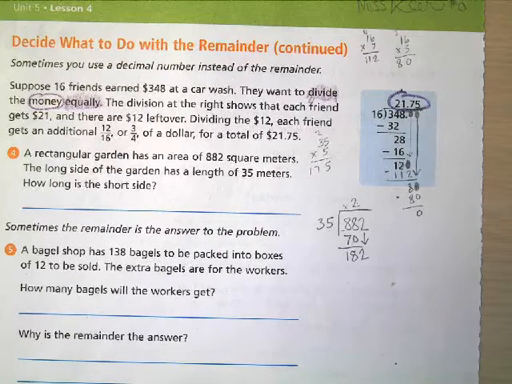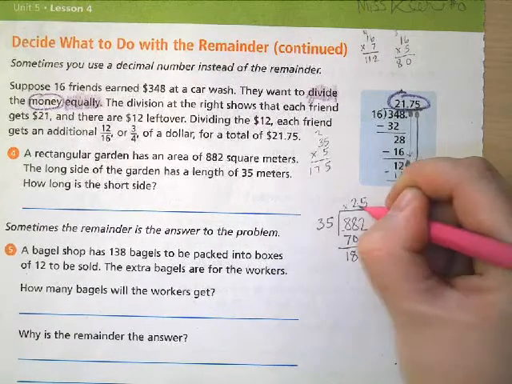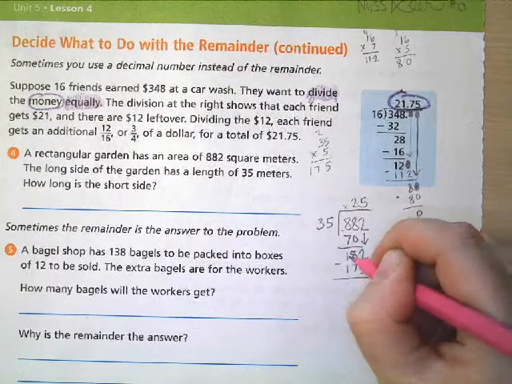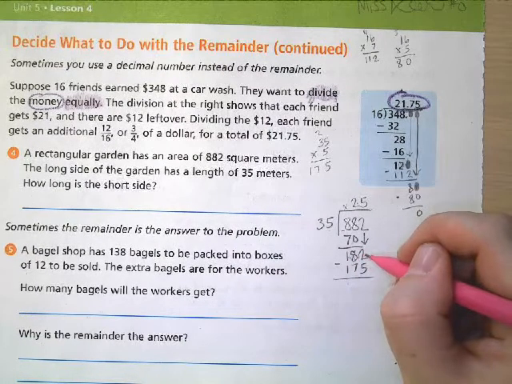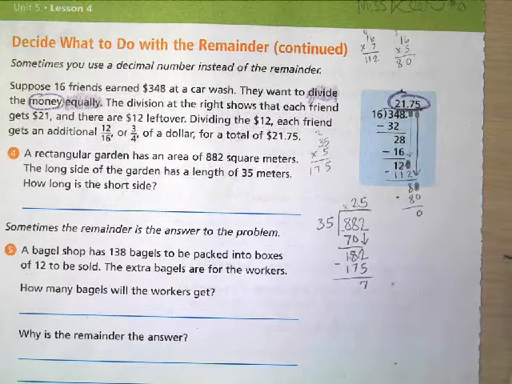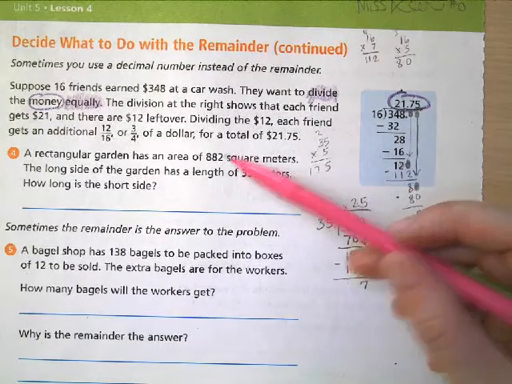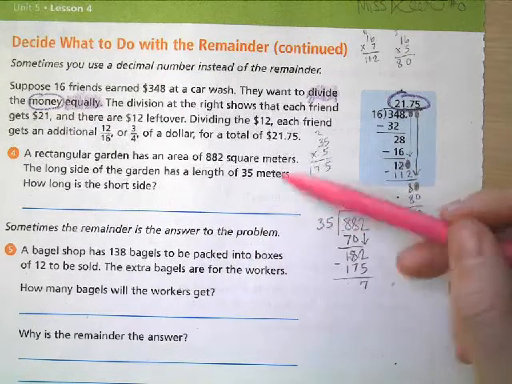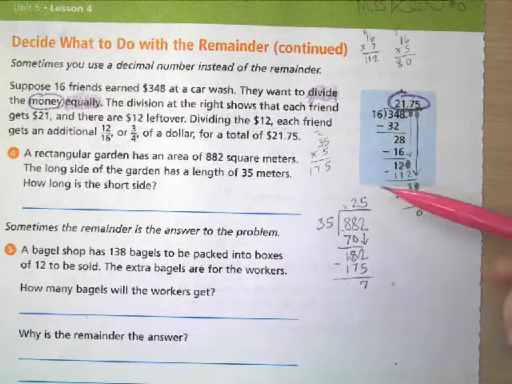Did you get 175? Okay, so it works. So 5 is up here in the quotient line. 175 gets subtracted. And it's a 7. You're not going to say it's 25 and remainder 7 meters.